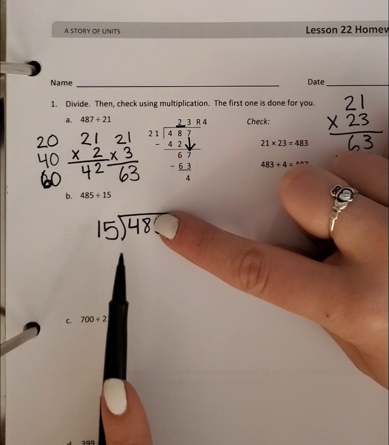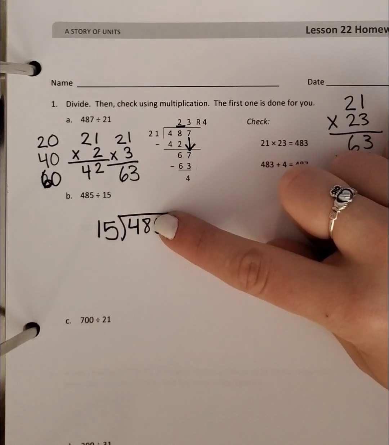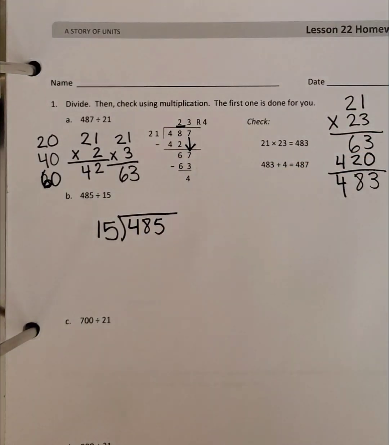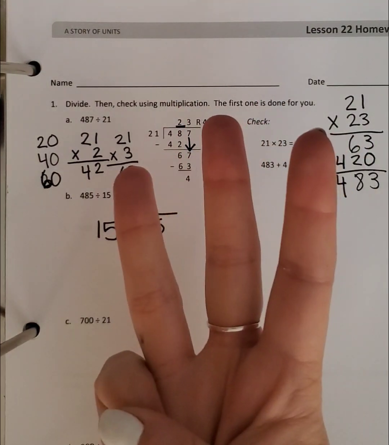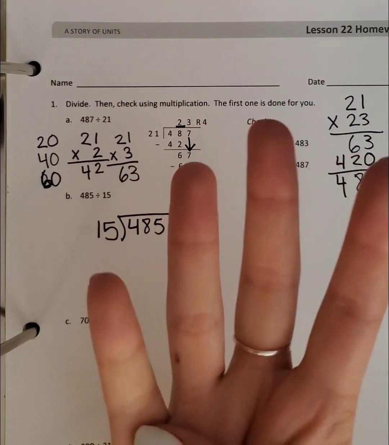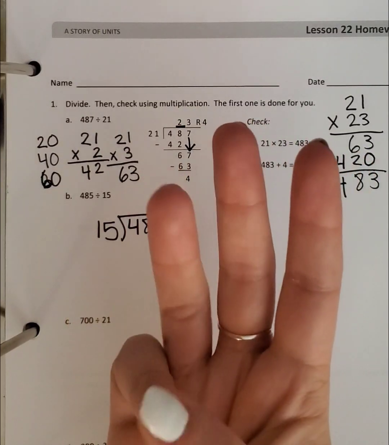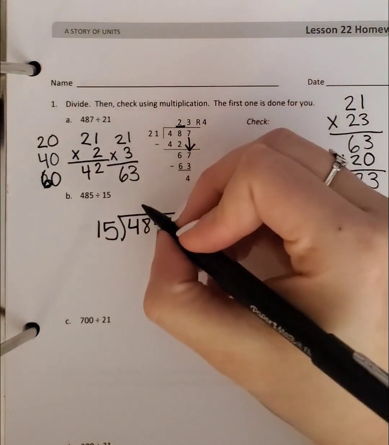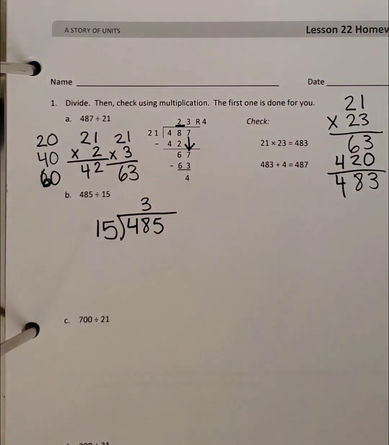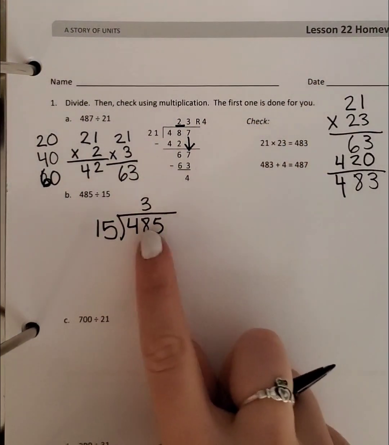You might be able to skip count by 15s and get close to 48 in your head, right? I could even do it with my fingers. 15, 30, another 15 would be 45. If I did another 15, that would be 60, so I can't do that. I'm going to go back. So 3 15s can fit into 45. So I'm putting the 3 up top of the 8.